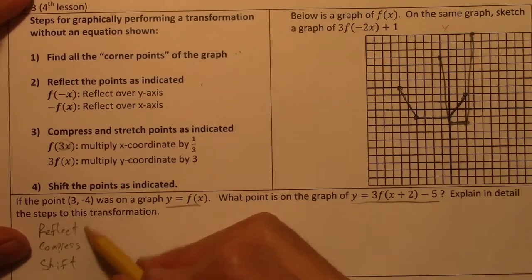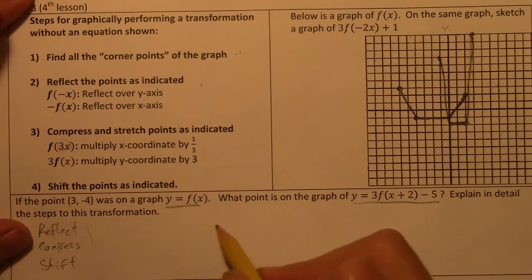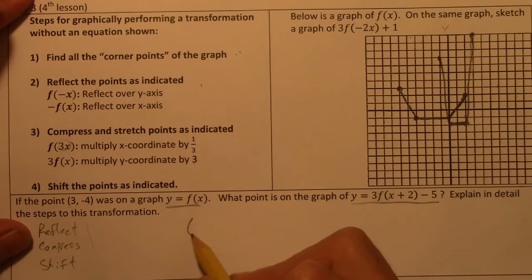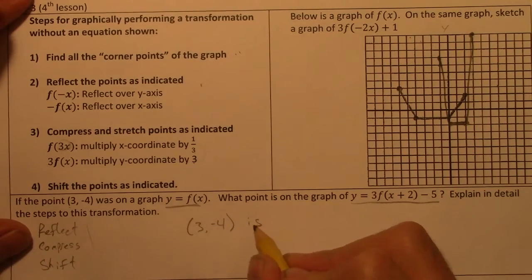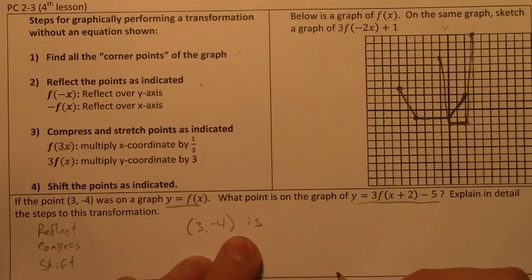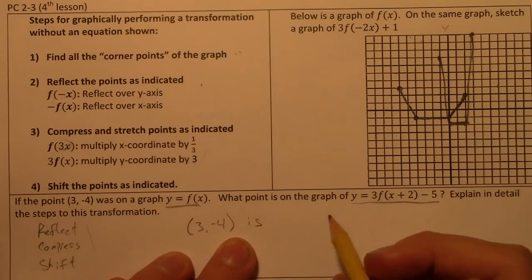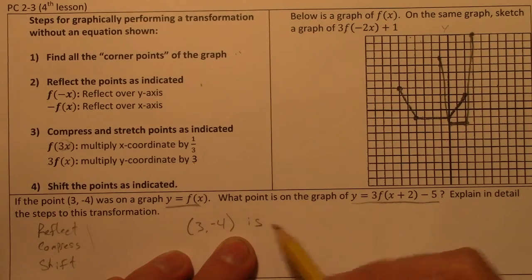All right, so let's see, reflect. So first, (3, -4). Let's see, there's no reflection. So (3, -4), there's no reflection, but there is a compression here.